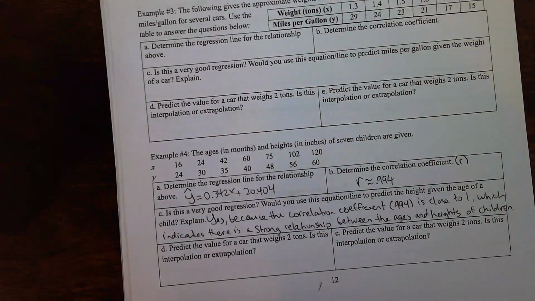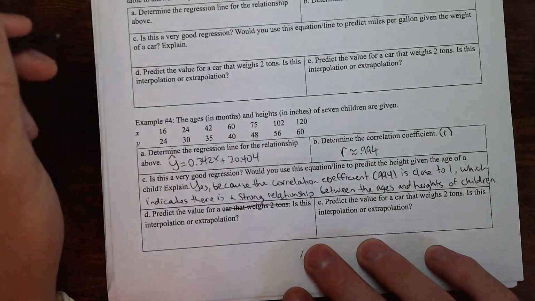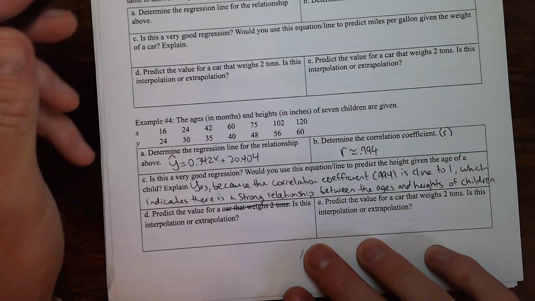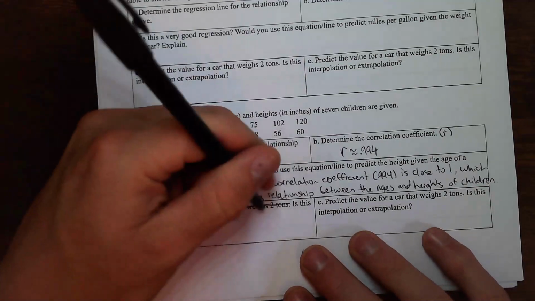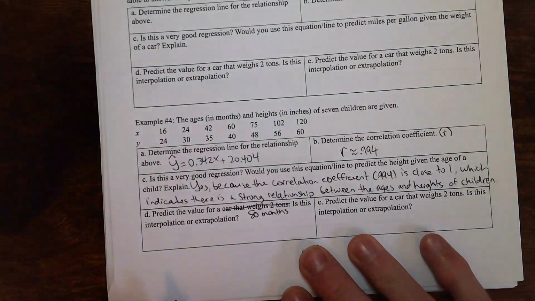I did not mean to do this, I apologize. I did not change these, so I'm going to have to change these. Predict the value for a child. Let's say a child that is 80 months. I'm going to wing this here. For a child that's 80 months.